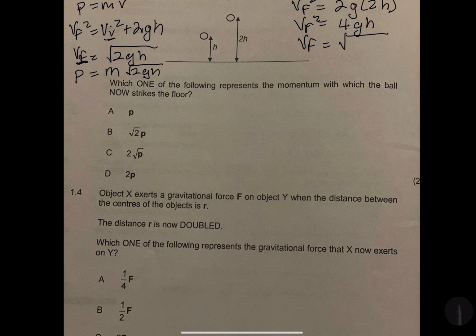Now, I want to express it as 2 times 2gh, because I still want to retain the original expression to some extent. So we can look at it as the square root of 2 times the square root of 2gh.